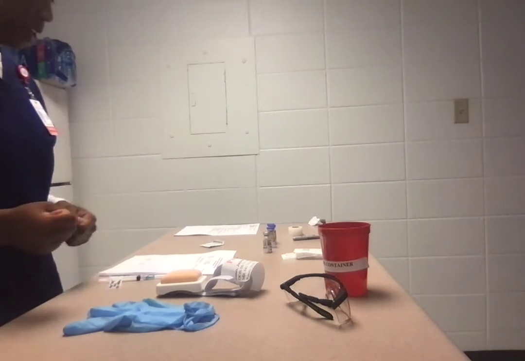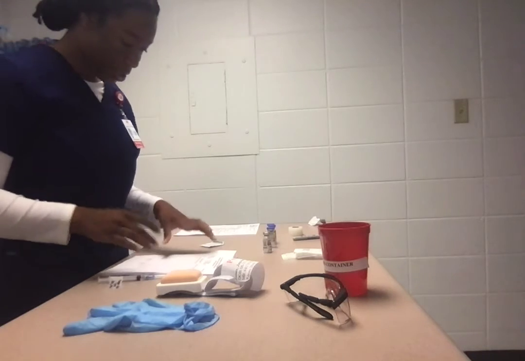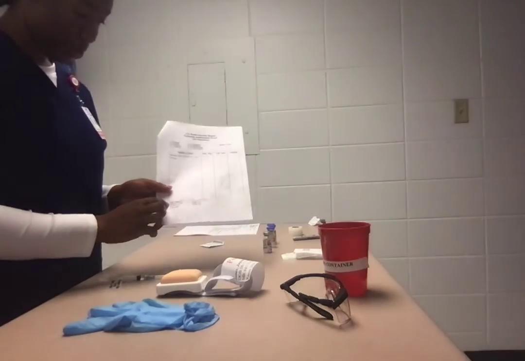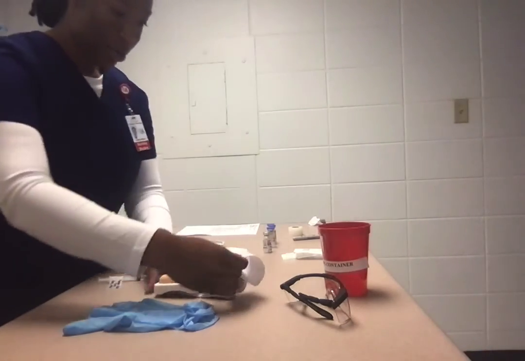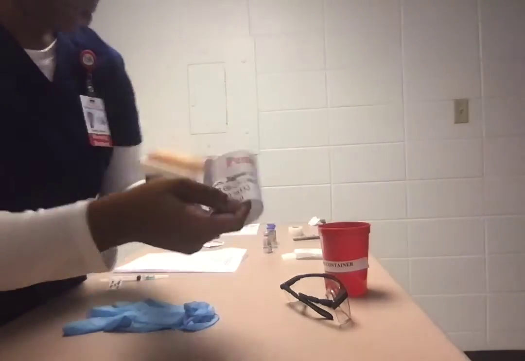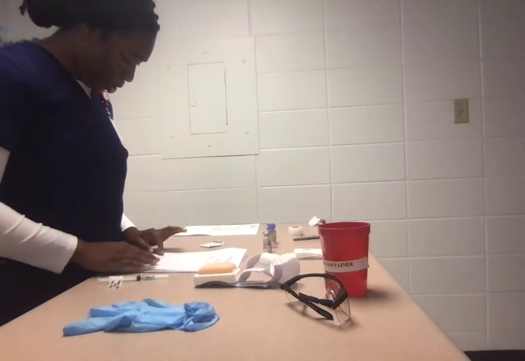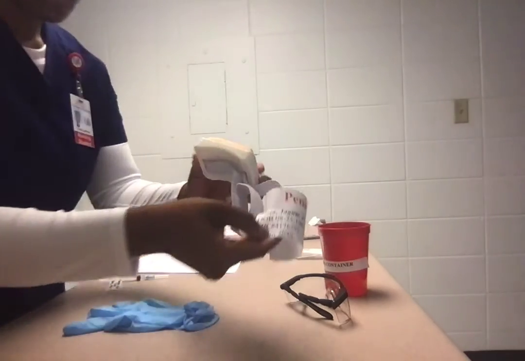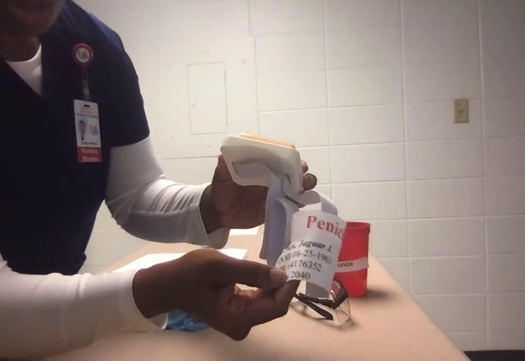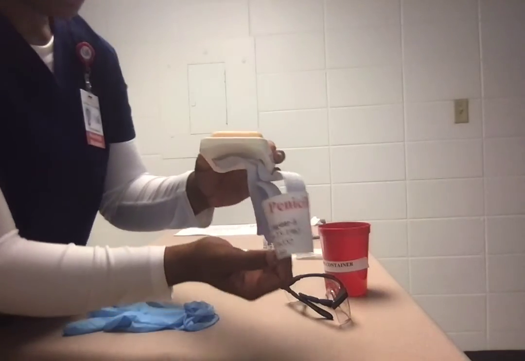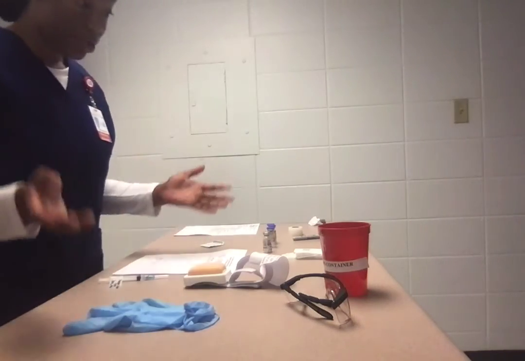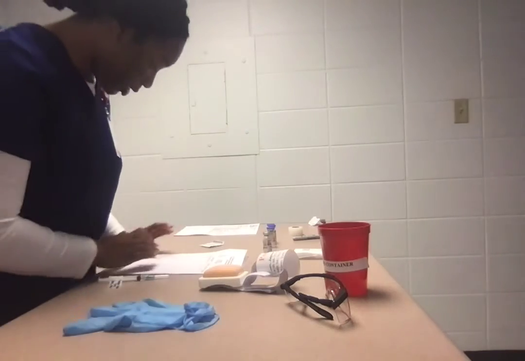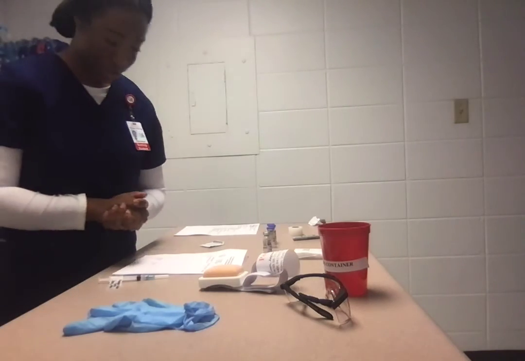Next thing we're gonna do is find 2 identifiers, and I'm gonna use my MAR and my patient's wristband. On my MAR we have Jaguar Jones, and on my patient's wristband we see Jaguar Jones. On my MAR, his MR number is 4176352, and also on my patient's wristband we have that his MR number is 4176352. We can also check that we're in the right room. The patient's wristband is room 2040, and my MAR says room 2040, so we are in the right location.